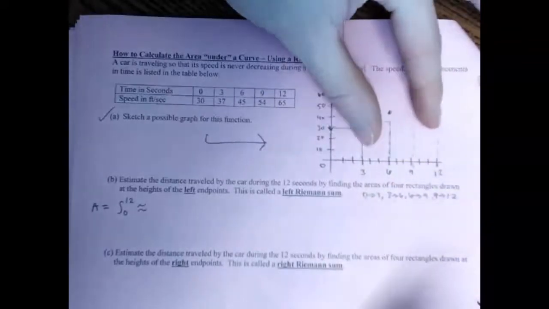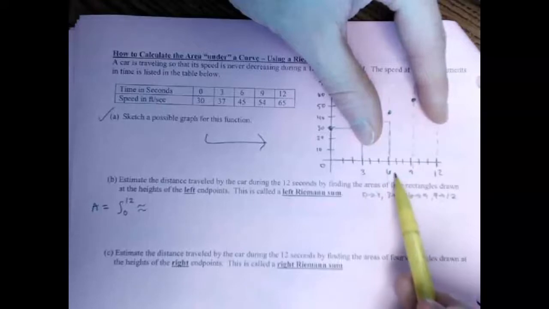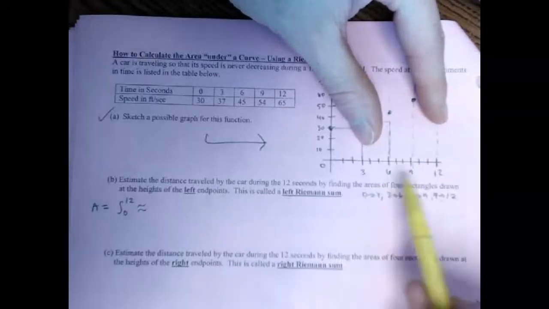And then the third interval would be from 6 to 9. 6 would be the left side of that third interval. So I'd come across from 6, from the height of 6.